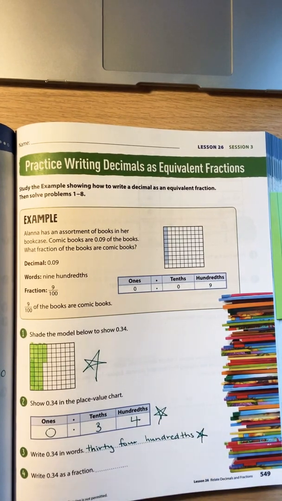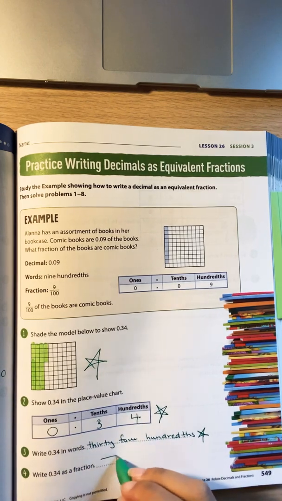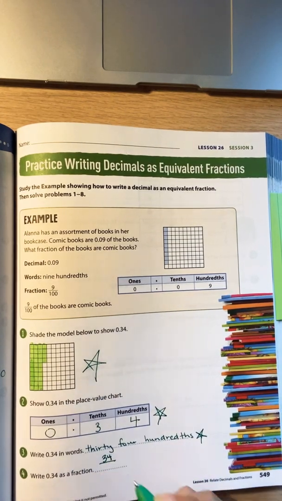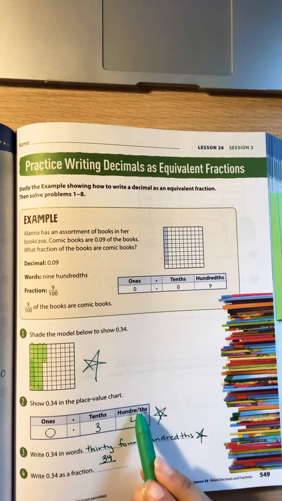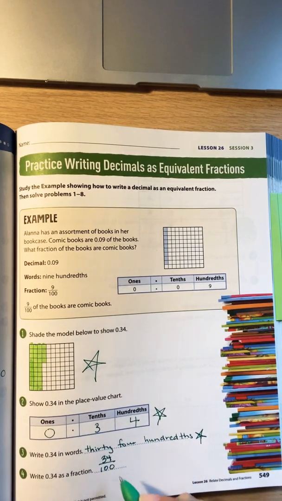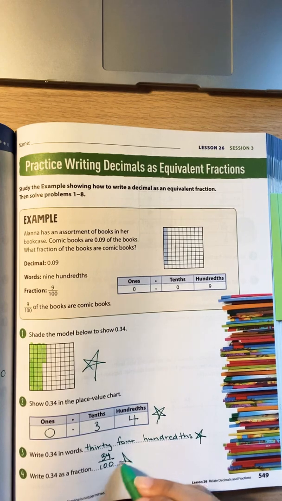Last one on this page, write 34 hundredths as a fraction. So remember, you just say it as a decimal, 34 hundredths. The number you say, 34, is your numerator. The place value you say, hundredths, is your denominator. 34 hundredths.